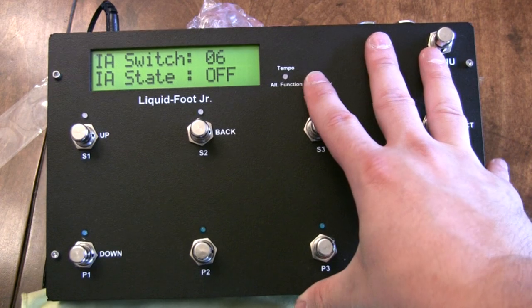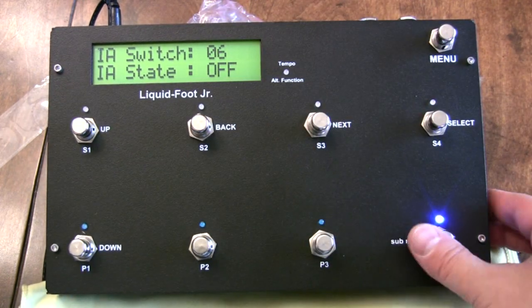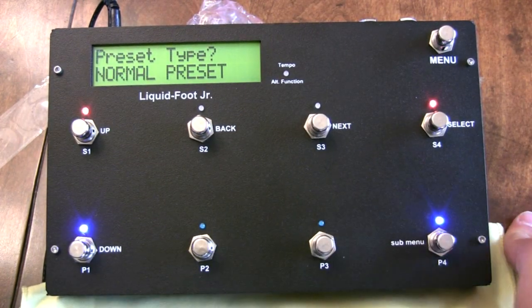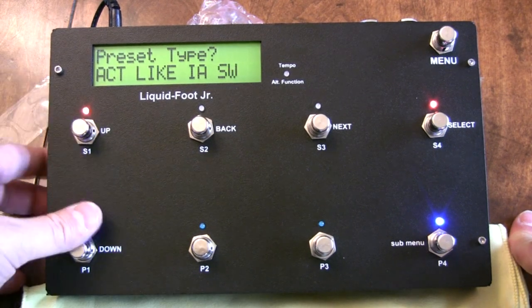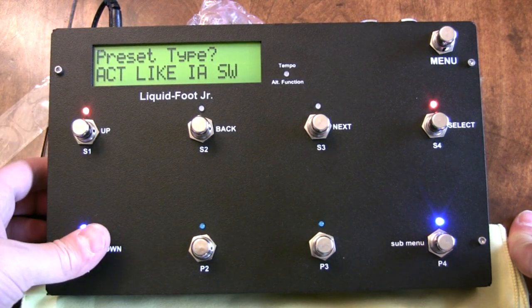It's much easier to do this in the software editor, but this is how you would do it while you're live. Preset type. I can have a normal preset, or I can have a preset act like an IA switch.